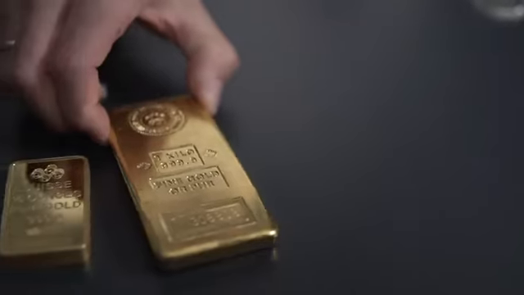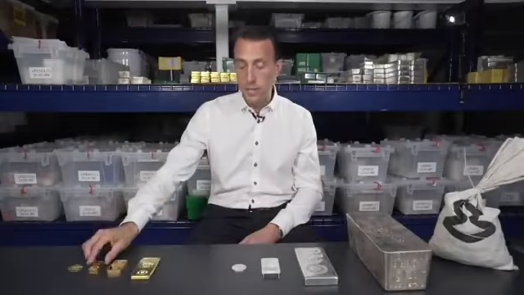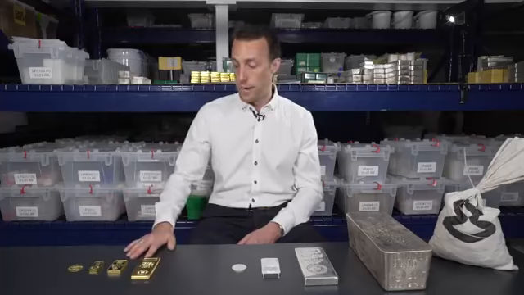Now these are all sizes of bars that are fairly typical for investors who are looking to enter into gold and silver investing. You do have the larger 400 ounce gold bar formats that are available, the industrial size bars.